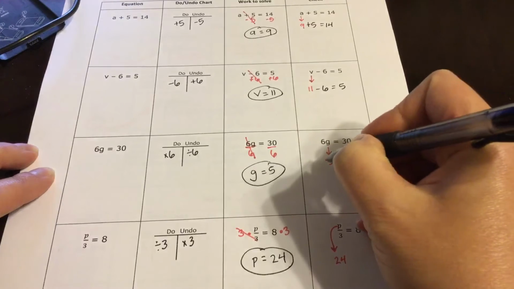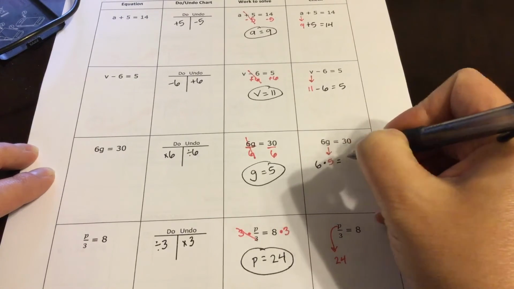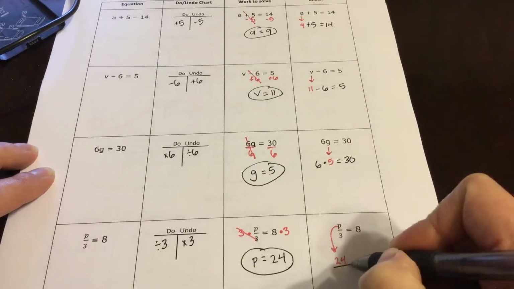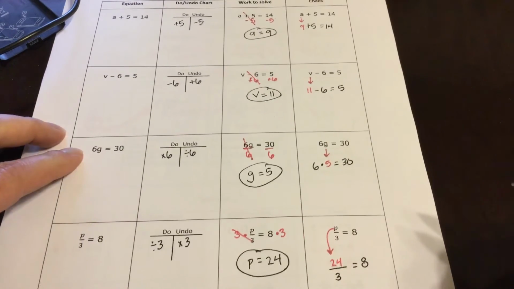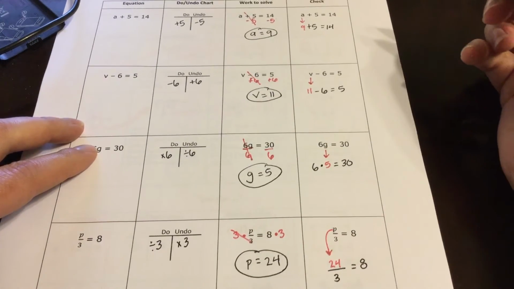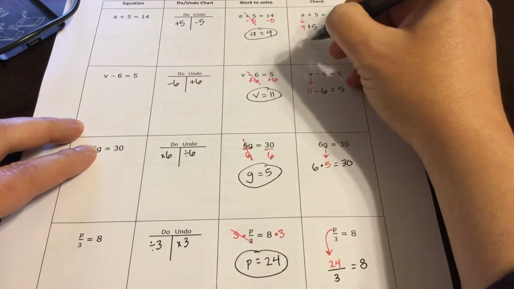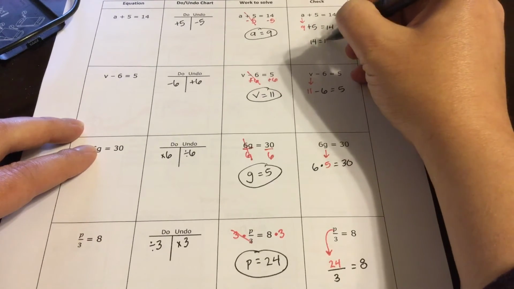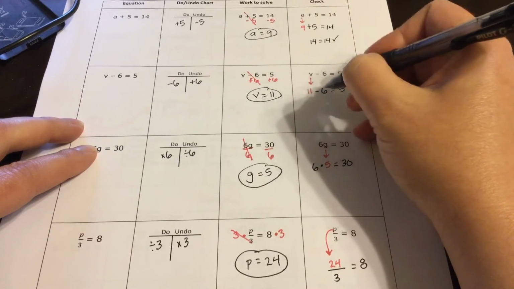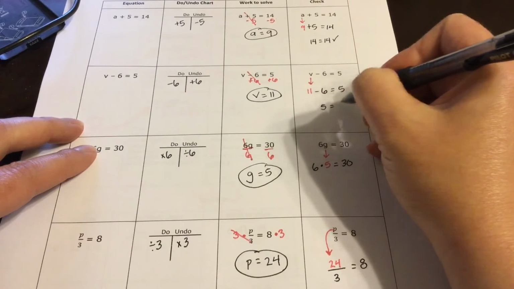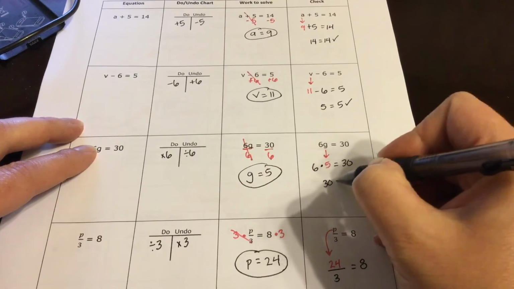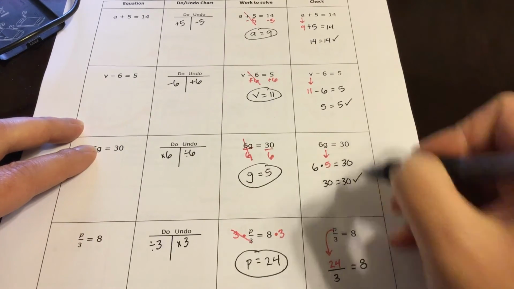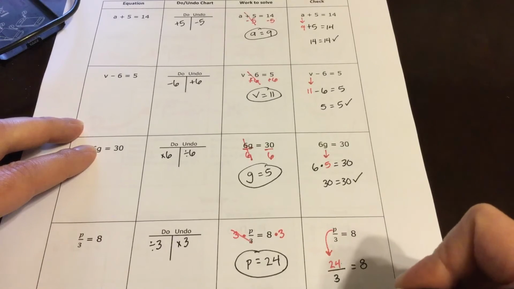I'm just rewriting every single equation. And then I plan to work through the left sides again to make sure that they really do equal what's on the right-hand side. 9 plus 5 is truly 14. 11 minus 6 is truly 5. 6 times 5 is 30. 24 divided by 3 is 8.